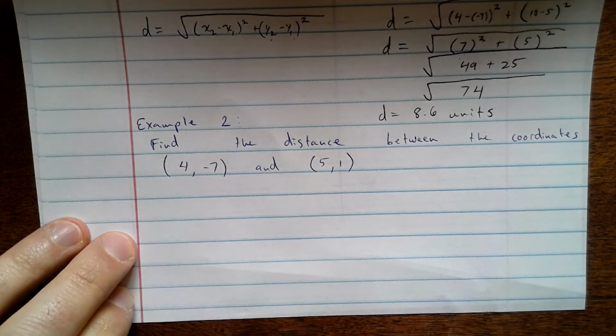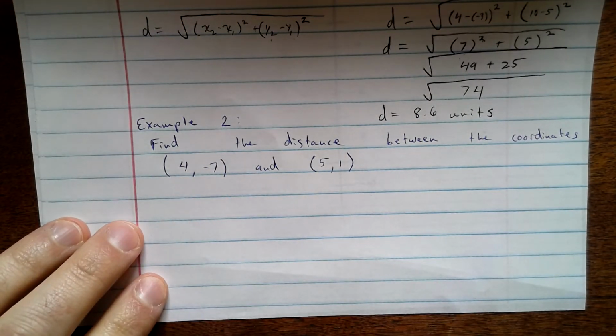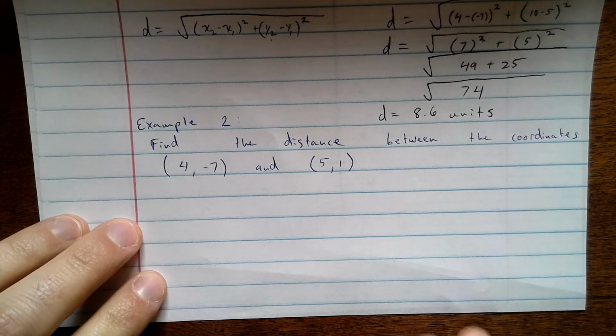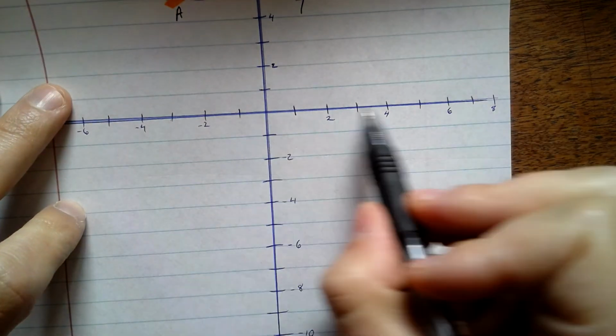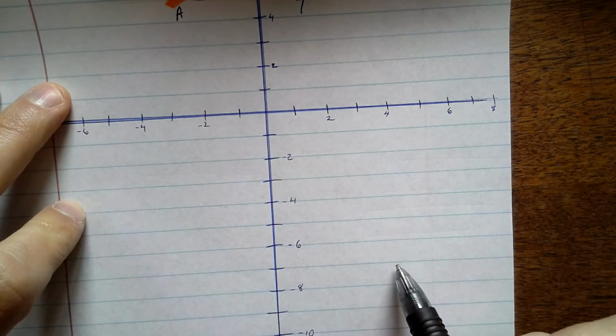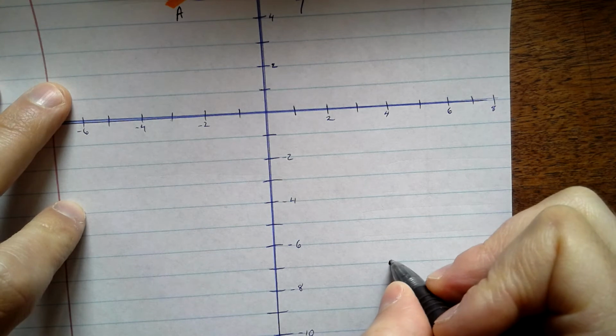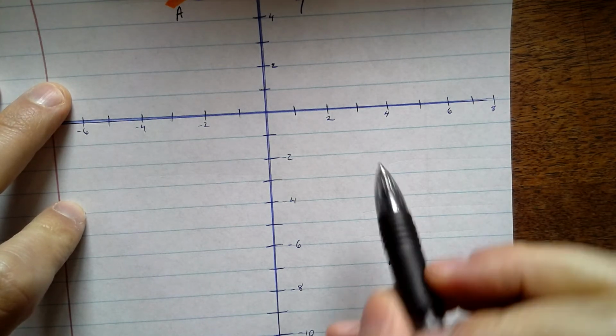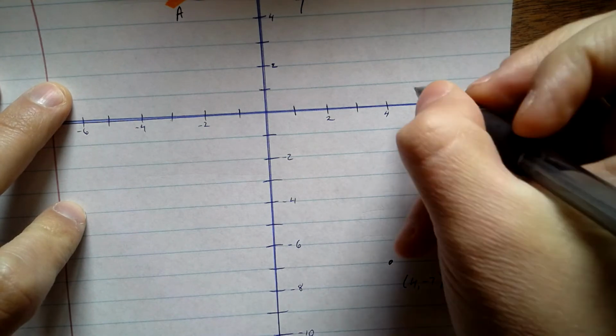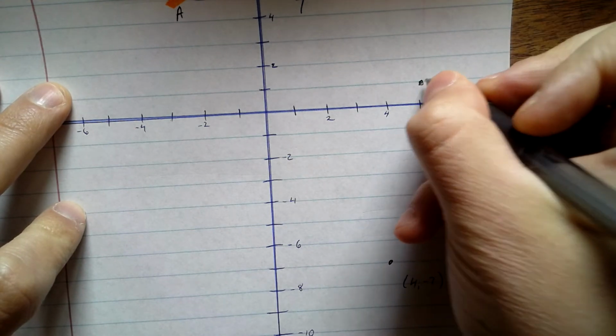Example 2, and we'll graph this one as well just to kind of show where these coordinates are: 4, negative 7, and 5, 1. So if I was to plot those on a graph, 4, negative 7 is going to be down in my bottom right quadrant. So 4, and then negative 7. Let's just put it here. And then 5, 1. So the right 5 and up 1 would be about here.